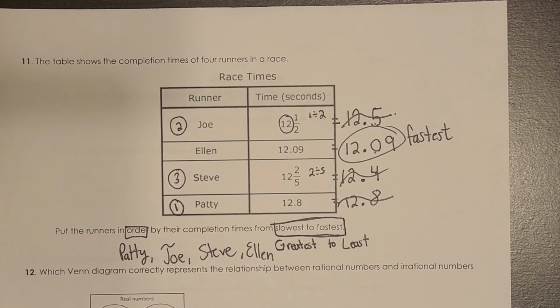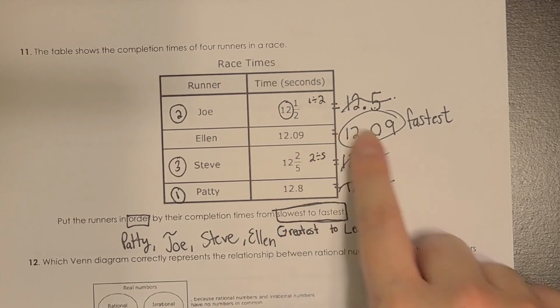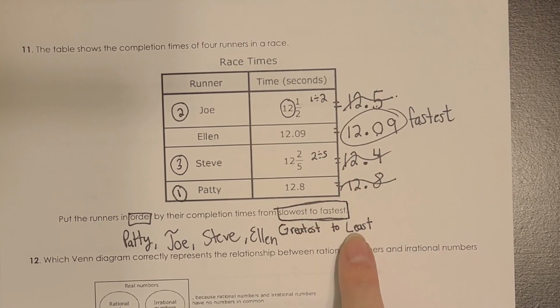Okay. All right, when you go do your problem, come back here if you get stuck, but convert them to decimals. Decide if it's greatest to least.